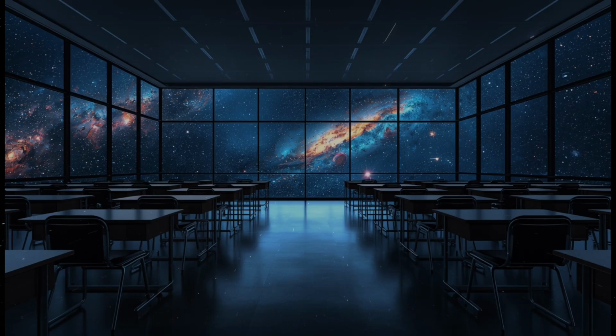This is the cosmic web, a vast, intricate network of matter with galaxies strung along like lights on a Christmas tree. And between the filaments, voids, enormous, nearly empty bubbles of space.